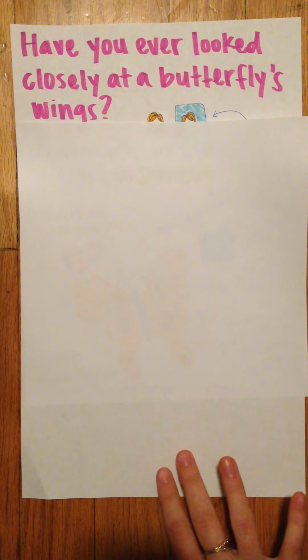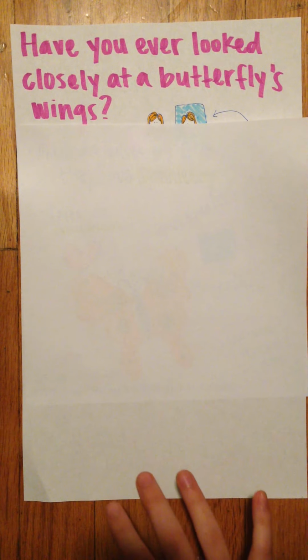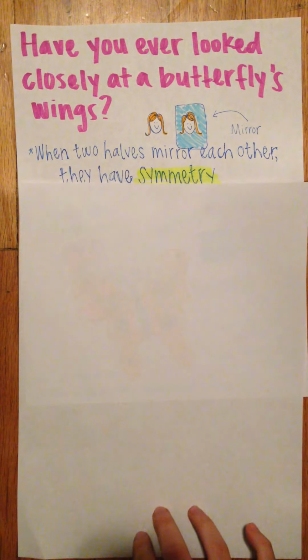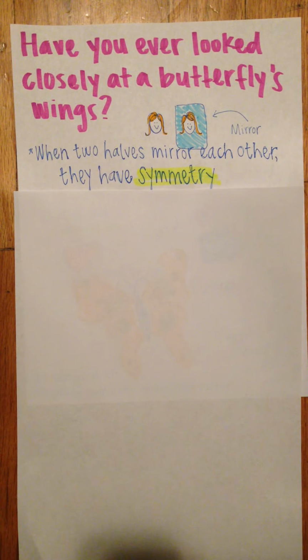And speaking of flying, have you ever looked closely at a butterfly's wings? You may notice that the patterns on one side of a monarch butterfly's wings are exactly the same as on another side. This is called symmetry. When 2 halves mirror each other, they have symmetry. That's when one thing looks the same on one half as the other half.